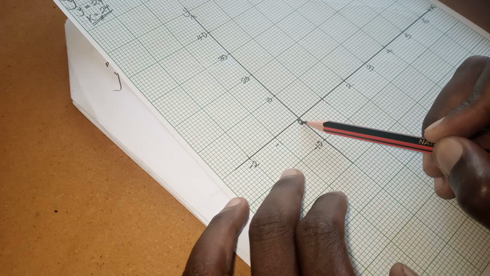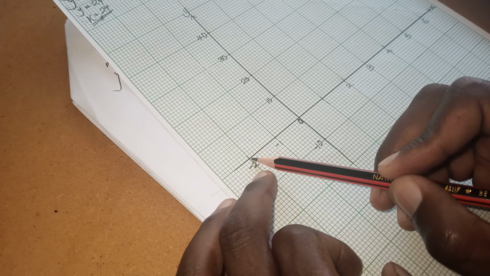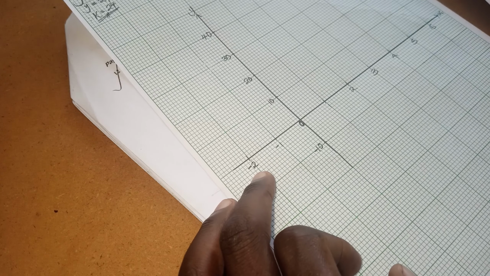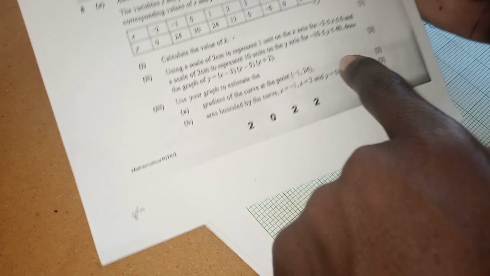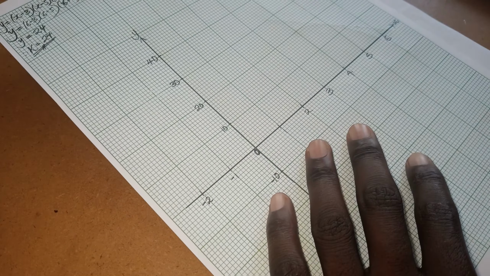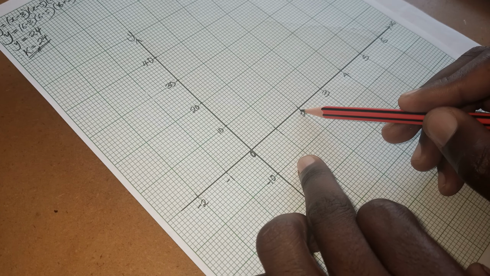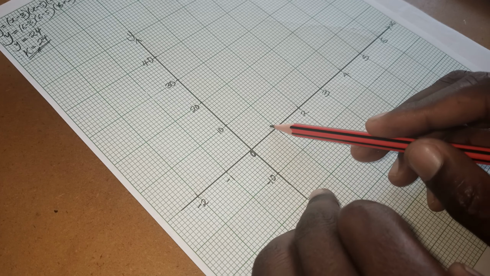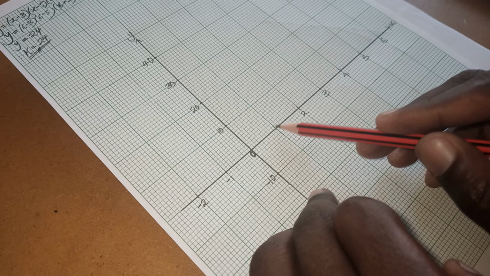So you have 0, and then you have 1, -1, -2. So we are ending on -2 because that is the range that we have been given, and on the positive side, we're ending on 6. Okay, so one box represents 1. Again, another box. So this box is a 2 centimeter box. So it represents 1 unit.